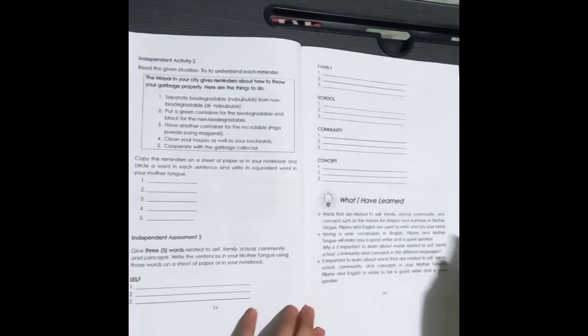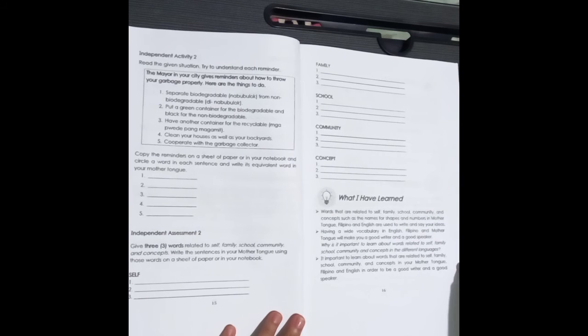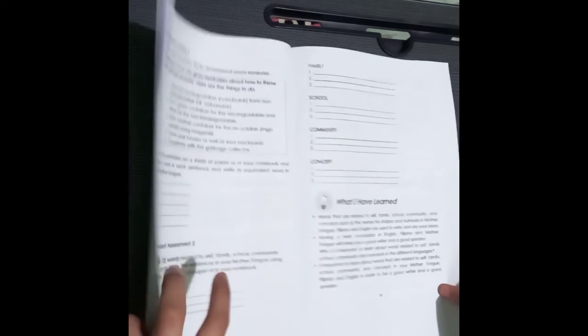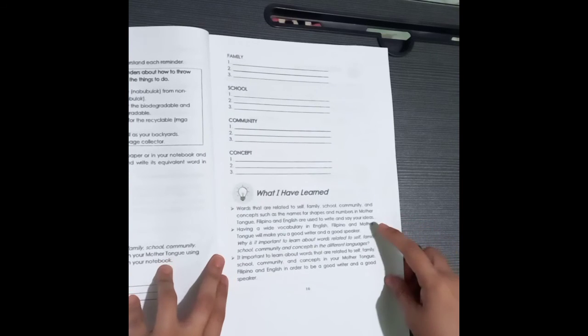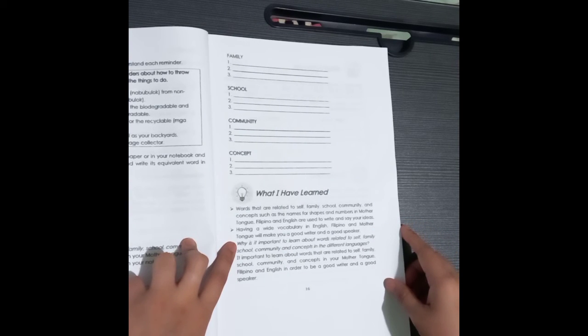So, answer na. So, what I have learned. Words that are related to self, family, school, community, and concepts such as the names for shapes and numbers in mother tongue, Filipino, and English are used to write and say your ideas. Having a wide vocabulary in English, Filipino, and mother tongue will make you a good writer and a good speaker.